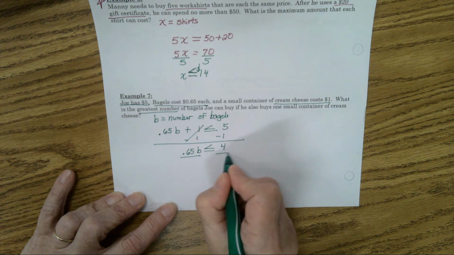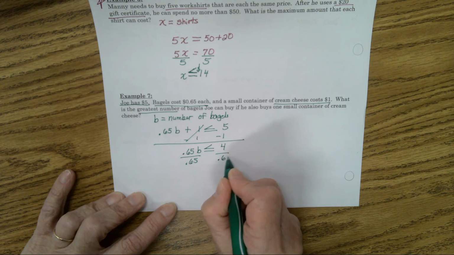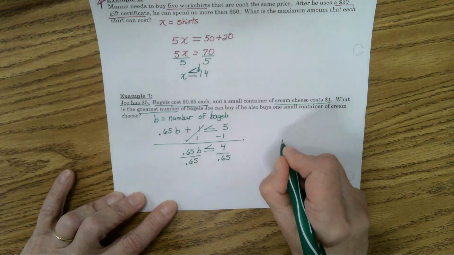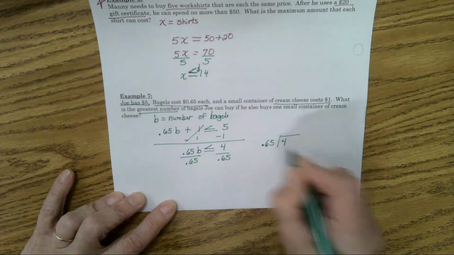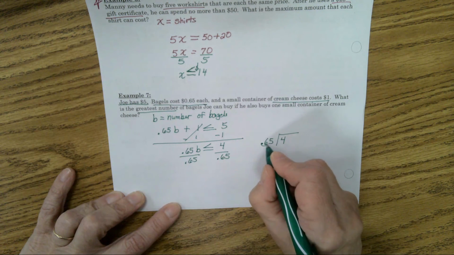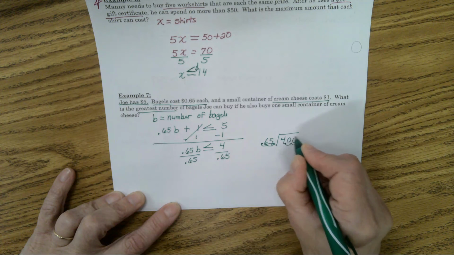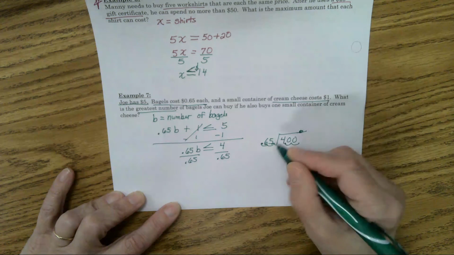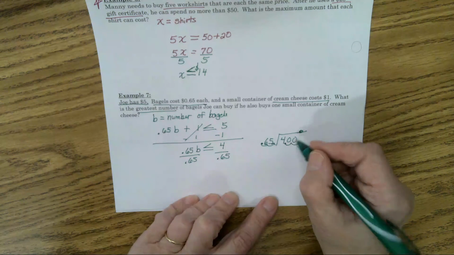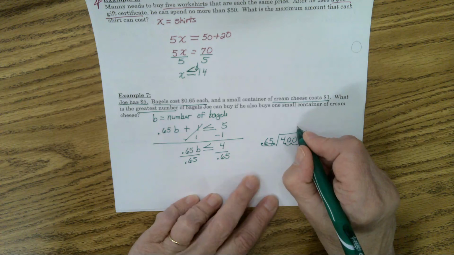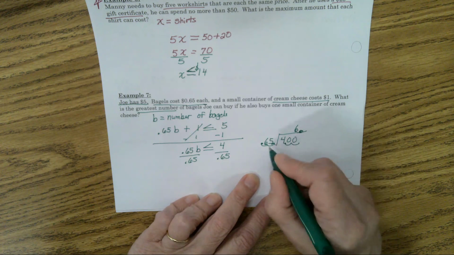So let's see how many bagels this person can get. Divide by 65 cents, divide by 65 cents, 4 divided by 65 cents. Move it to, move it to. Now, how many 65s are in a 400? 6. 6 times 6 is 36. So yeah, let's try 6. 6 times 5 is 30.